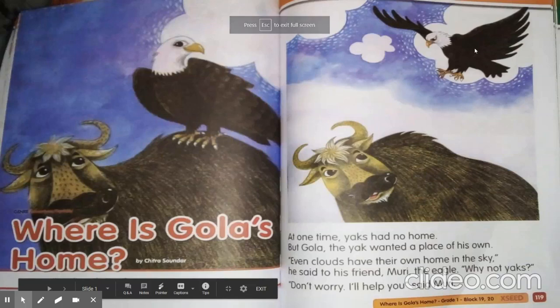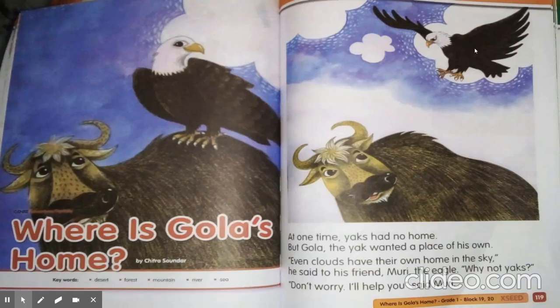Good morning, children. In today's English class, we are going to start with the new blocks 19 and 20. The block name is Where is Gola's Home? Now, who is Gola? Gola is a yak, and it is written by Chitra Soundar. In block 19, we are going to learn the setting of a story. And in block 20, we are going to learn describing birds.